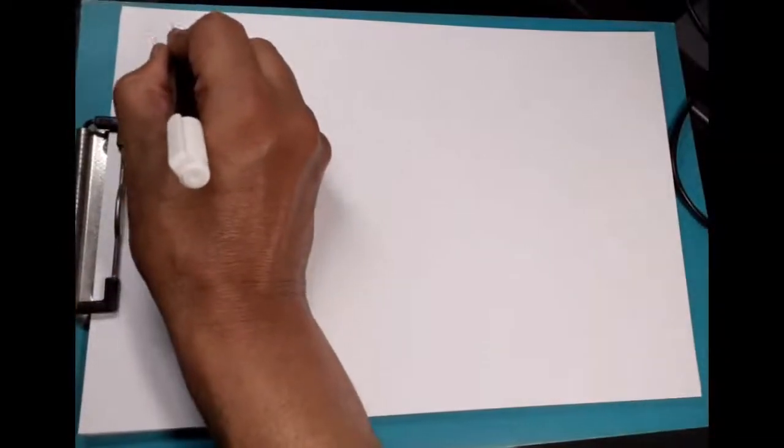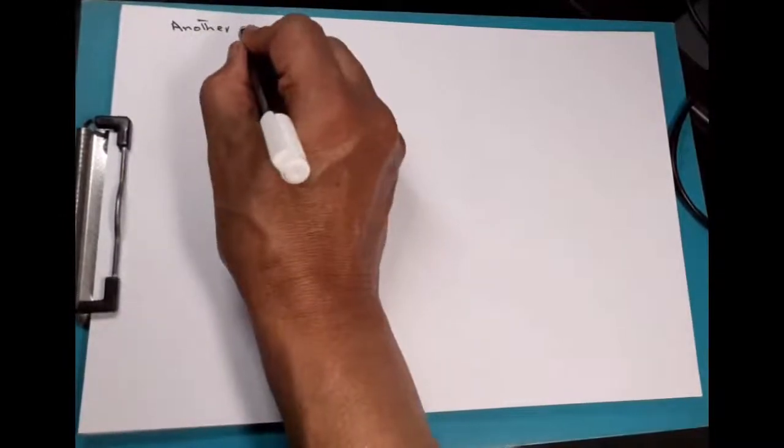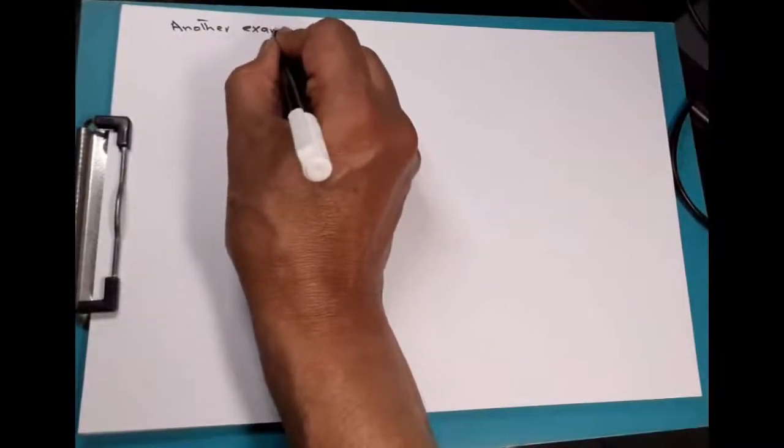We can have another example of push out in the category of left R modules, and this is a very simple one.